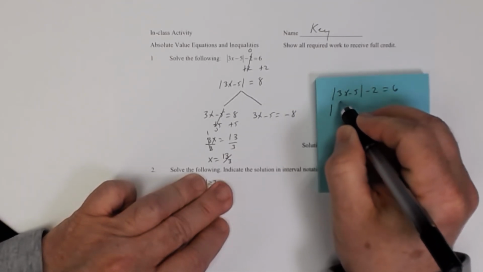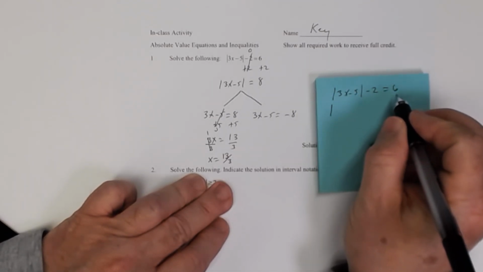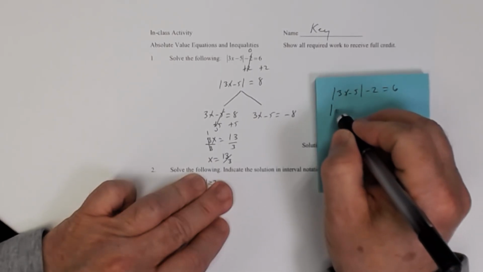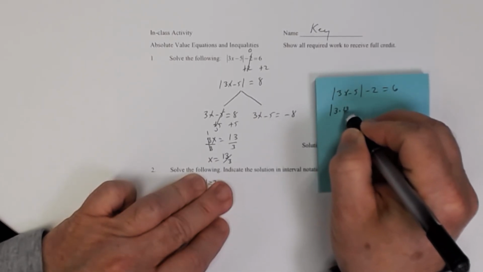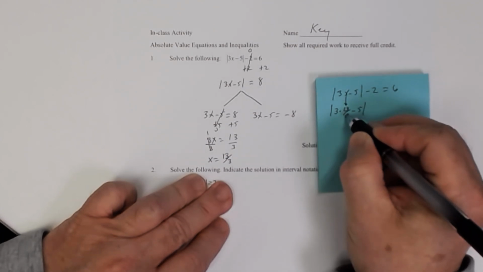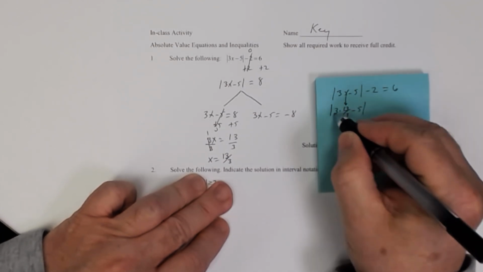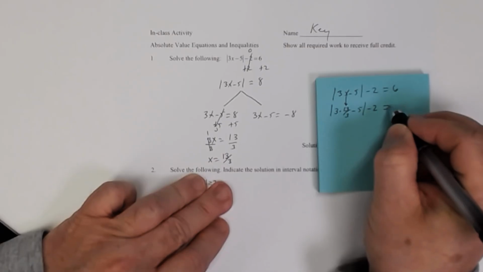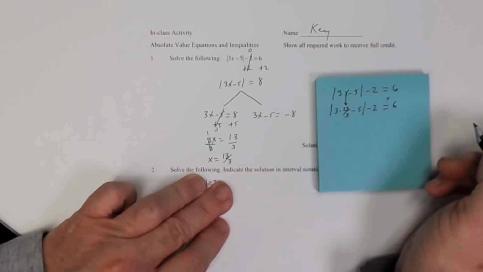So remember, I want to see if this left-hand side is going to equal 6. So I get 3 times 13/3 minus 5. So in place of x, I substituted 13/3. Whatever that is, I'm going to subtract 2, and I want to see if that's going to equal 6.